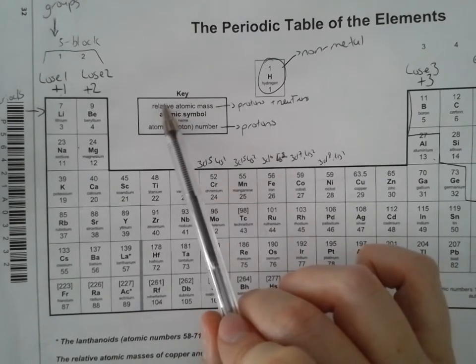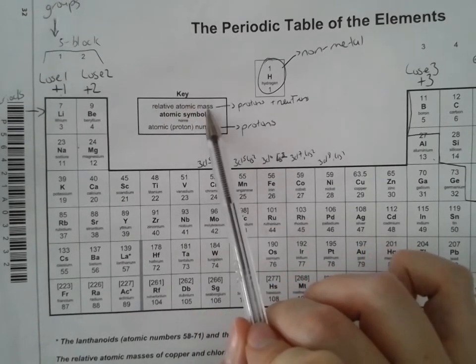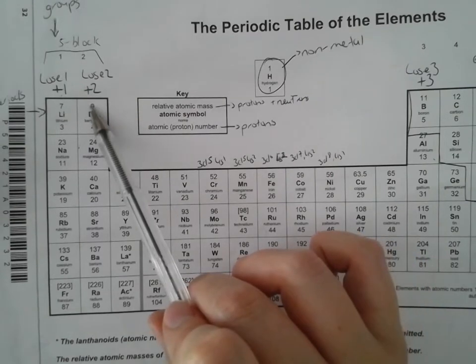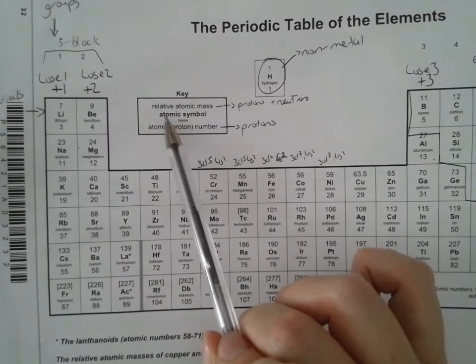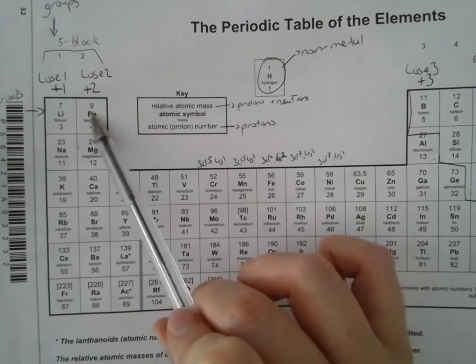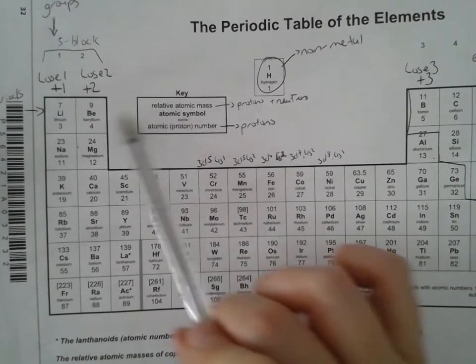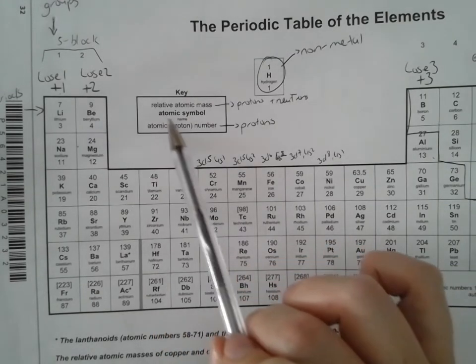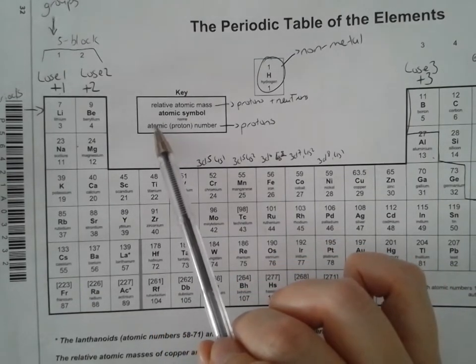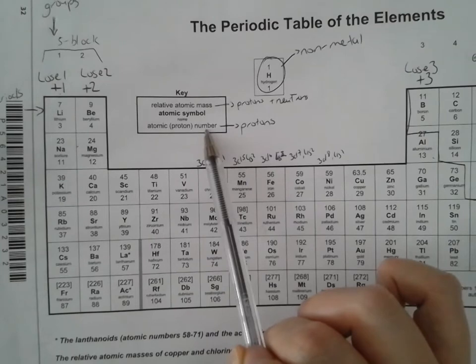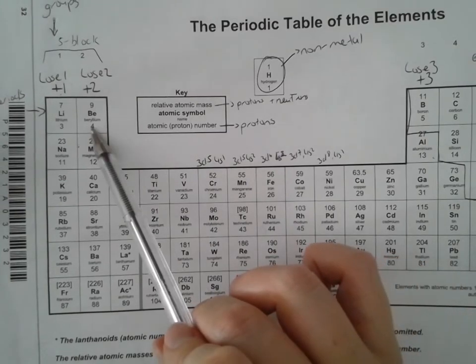It tells you that the top number is relative atomic mass. So that 9 is the relative atomic mass. It tells you what comes next is the atomic symbol. So Be is the atomic symbol. Then written small is the name. So in this case, it's beryllium. And then the smaller number underneath is called the atomic number or the proton number. And that's going to be 4 in the case of beryllium.